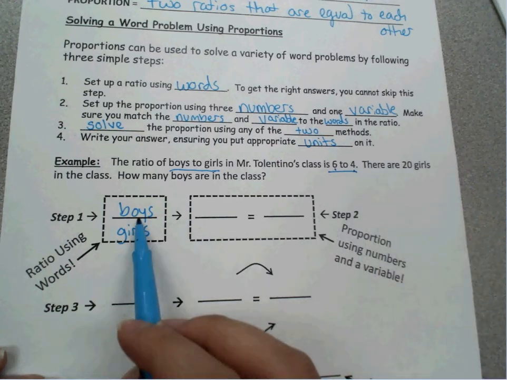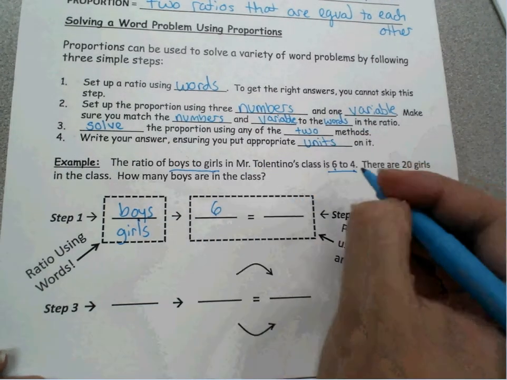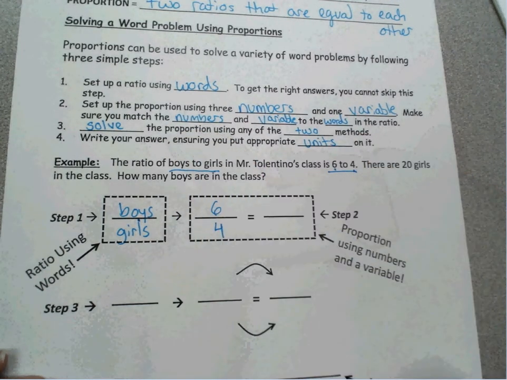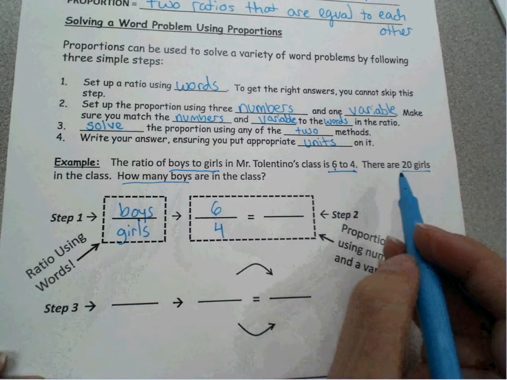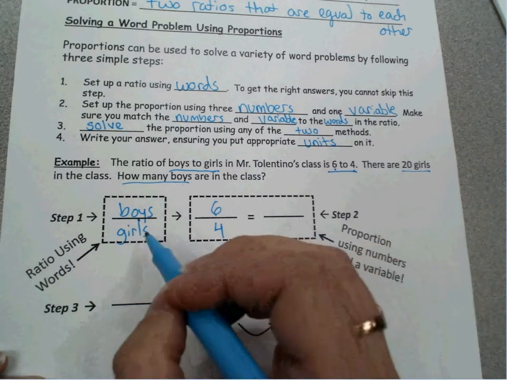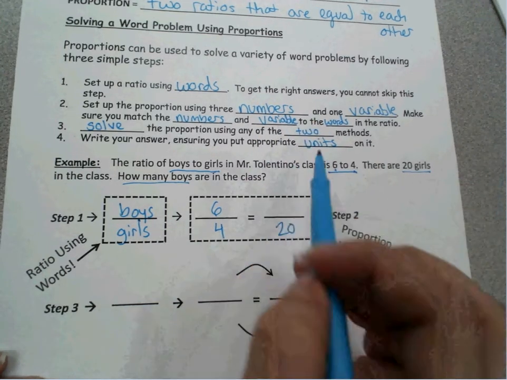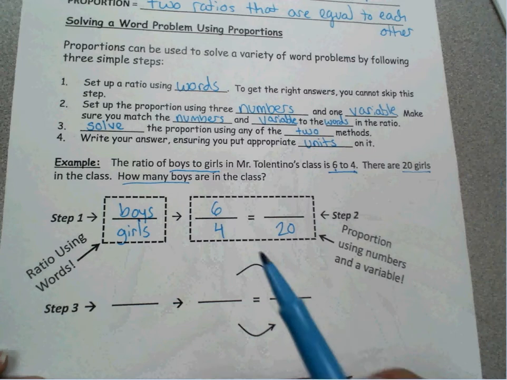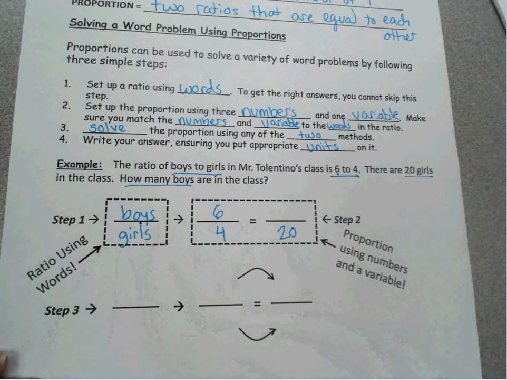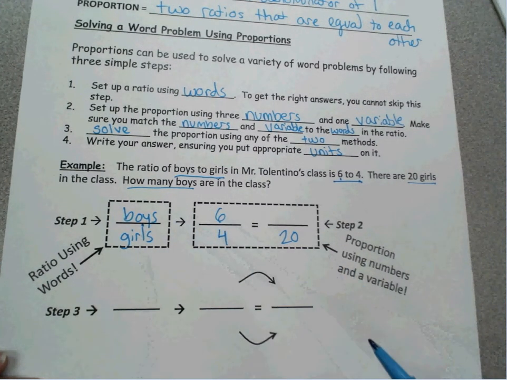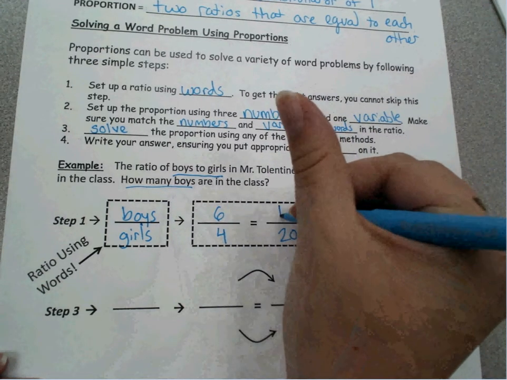Notice how we put boys on top when we wrote our words. So that means 6 has to go on top because 6 correlates with the boys. And then 4. Now it says there are 20 girls, and we have to figure out how many boys there are. Well, 20 girls, that's going to be part of our next fraction, and it's going to go on the bottom because notice how our words have girls on bottom. So our 20 has to be on the bottom. This is what it means by matching up with the words. Girls will always go on the bottom, boys will always go on the top if we set up this fraction this way. You could also set it up the other way and flip it. So 20 girls, so that goes on the bottom, and we have to figure out how many boys there are. So since we don't know, we can just put a variable. I'll put B for boys.